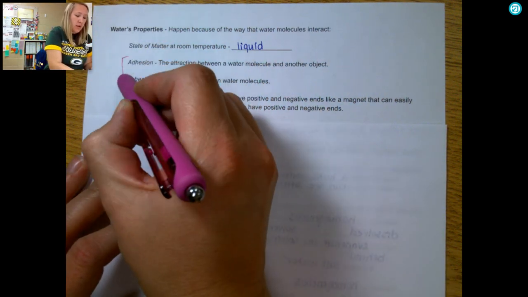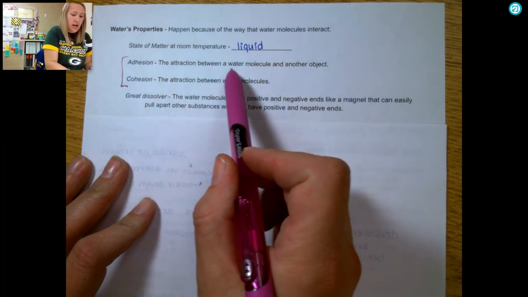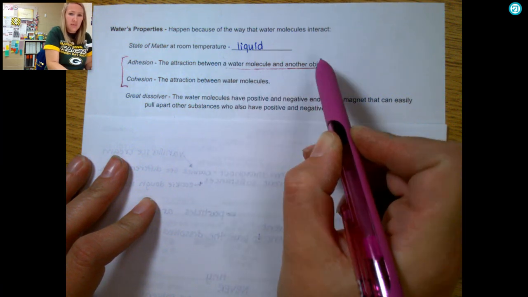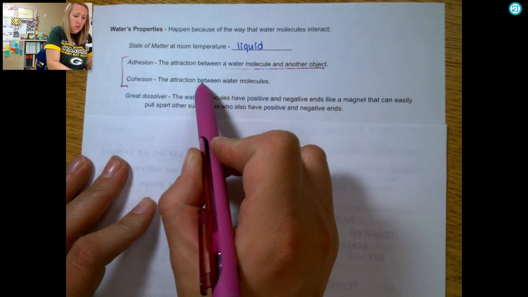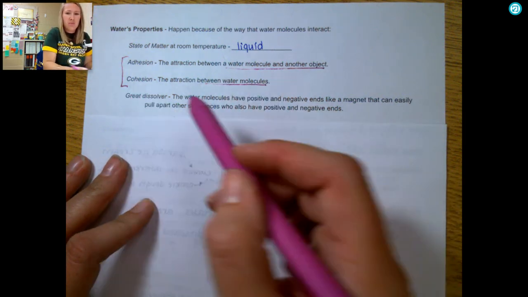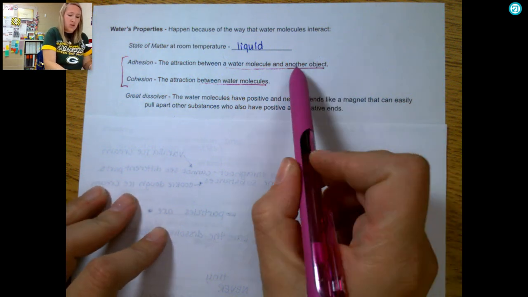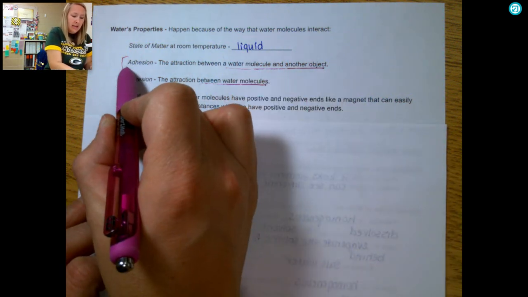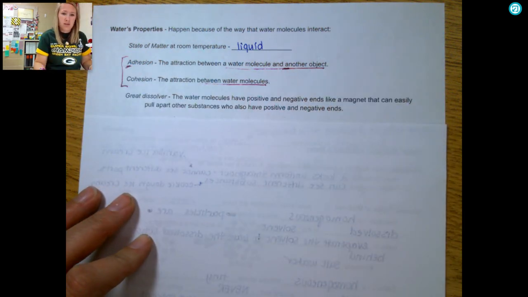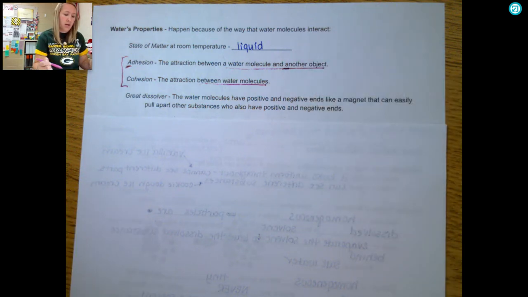Two properties that we're going to explore a little bit more are adhesion and cohesion. Adhesion is the attraction between a water molecule and another object. Cohesion is the attraction between water molecules. Think of it like you cohabitate with somebody, you interact with another person that's like you. Adhesion is with another, so add and another, right? Both start with A, so that's how we can remember the difference. And we'll do an activity where we look at adhesion and cohesion and see how water interacts.